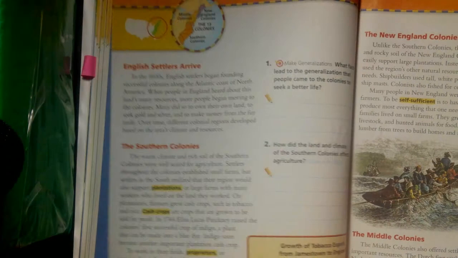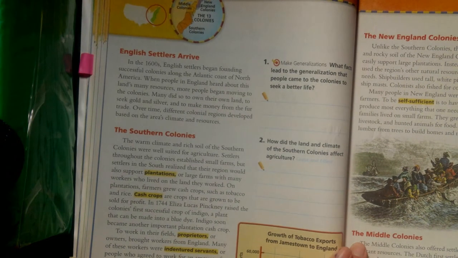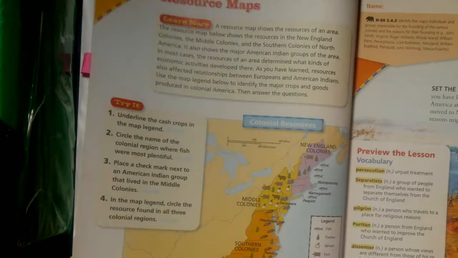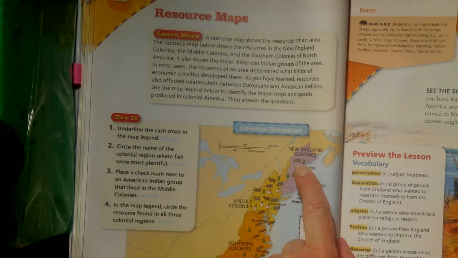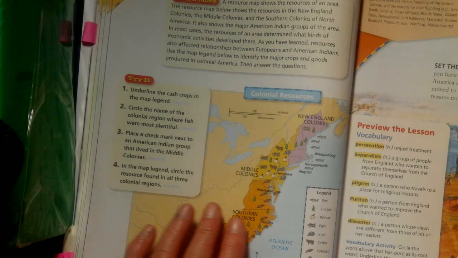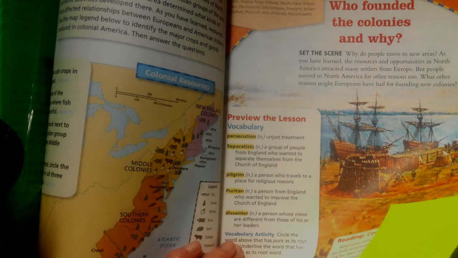So we're reading about the colonies and settling them, right? The 3 different colonies, the southern colonies, the New England colonies, and the middle colonies. There they are. And our next lesson 2, hopefully you guys read it all. I actually didn't go over these words, so I think we should do that tomorrow. I kind of just threw it at you to go do it.